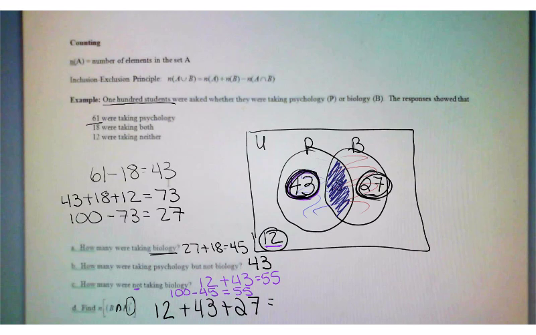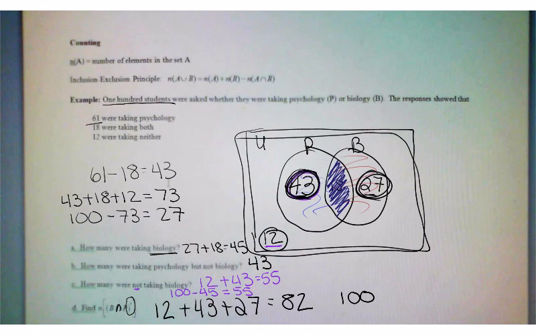You can certainly just go ahead and add up the number of elements that you want. Keep in mind, though, that we can also take away what we don't want. So remember, another way to do this would have been start with your 100, which is your universe, and take away what you don't want. The only thing we don't want is the intersection, and the intersection contains 18 elements. So the number in not the intersection is 82.